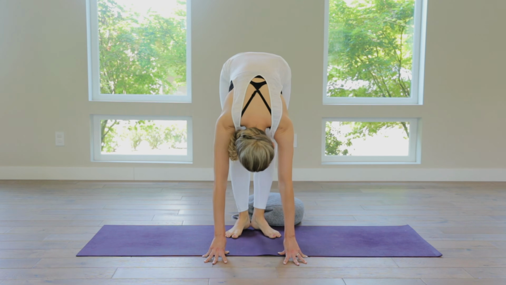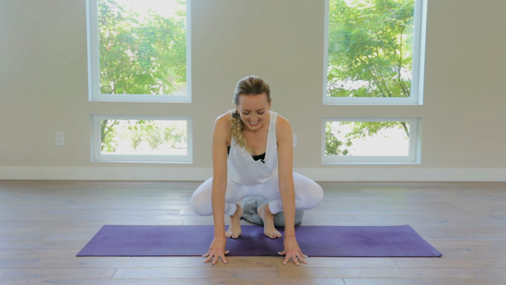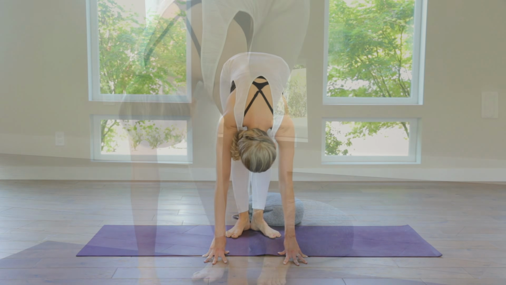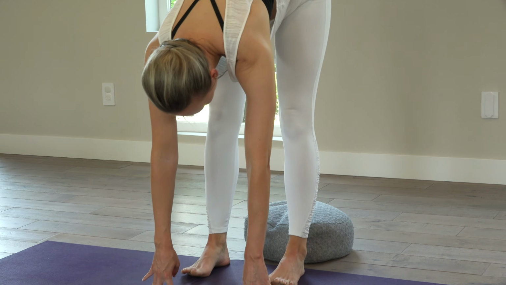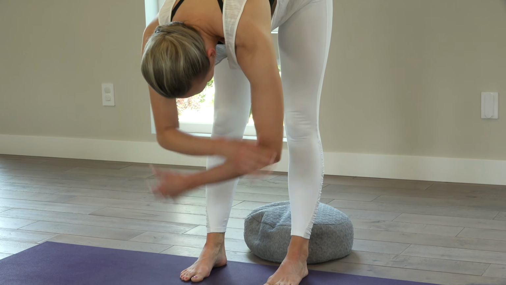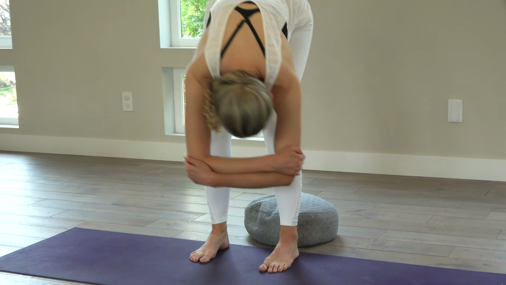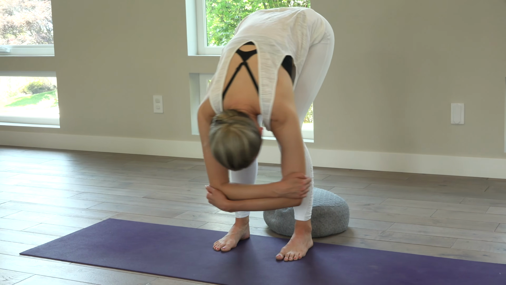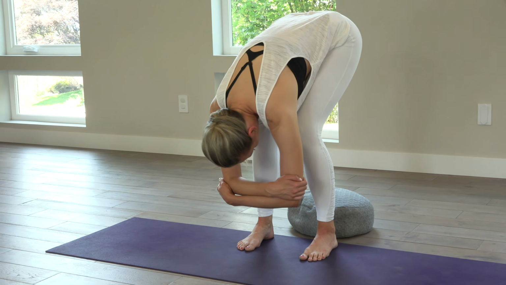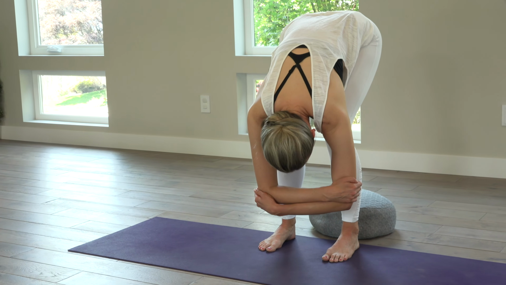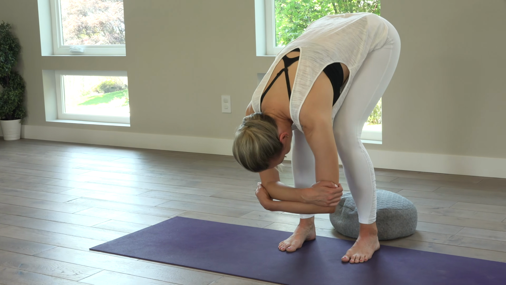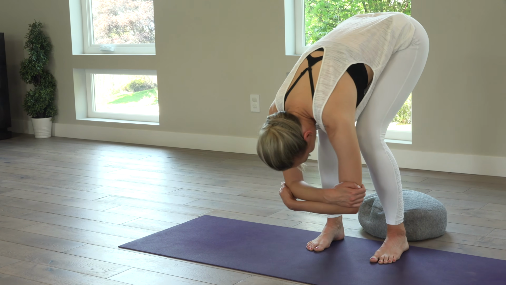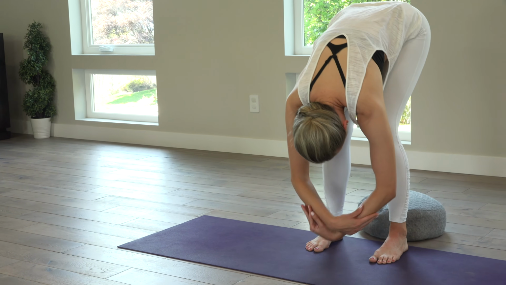Once you've done 18, or if you've lost count like me, last one, come into a forward fold, so feet parallel. Hold opposite elbows, bend the knees generously. Allow the head to dangle. Catch your breath. And we'll begin a very slow spinal roll up to stand.